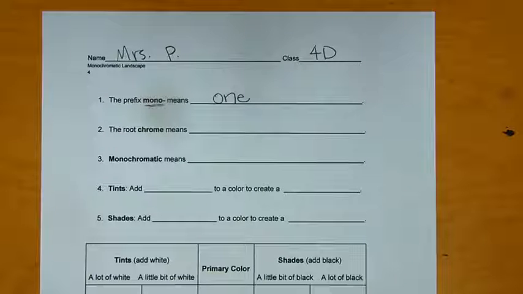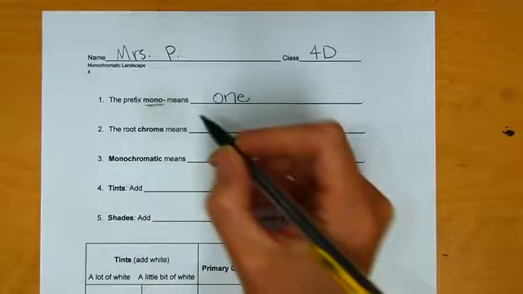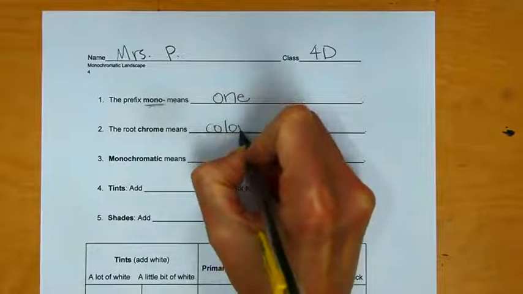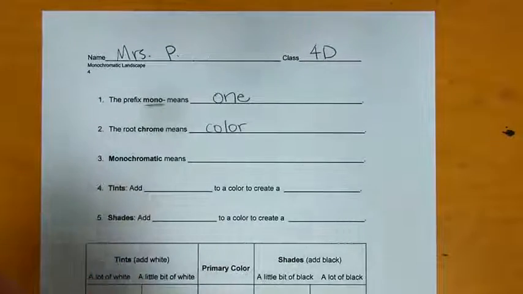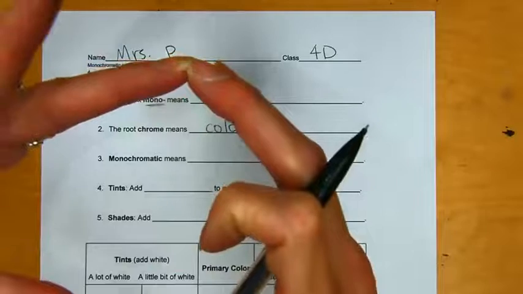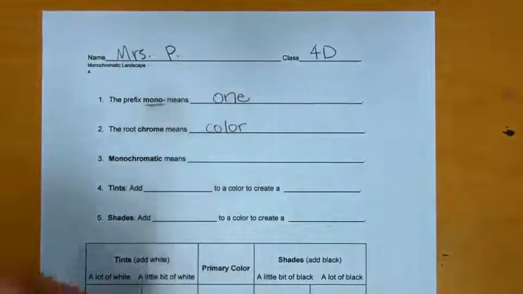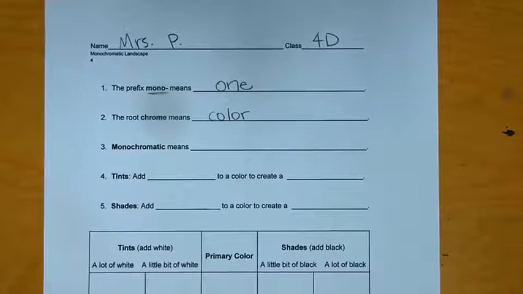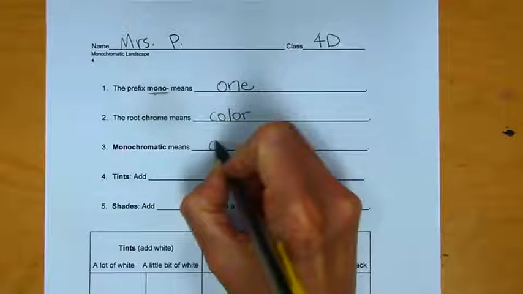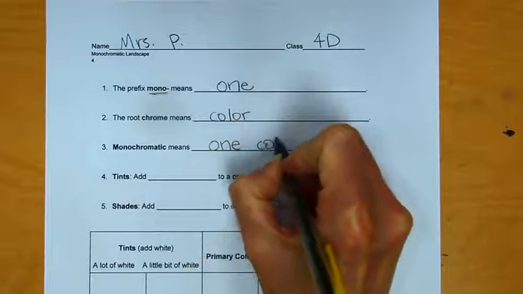That's what Monopoly means. Number 2, it says chrome means, and that is actually color. If I think of the Chromebook logo, it has red, yellow, and green on the outside of the circle and then a blue dot in the middle. And that's based on the meaning of chrome, which is color. I also think of chrome, the shiny metal, and it's so shiny that it reflects all the colors around it. So when we make a monochromatic artwork, it means we're going to use one color.